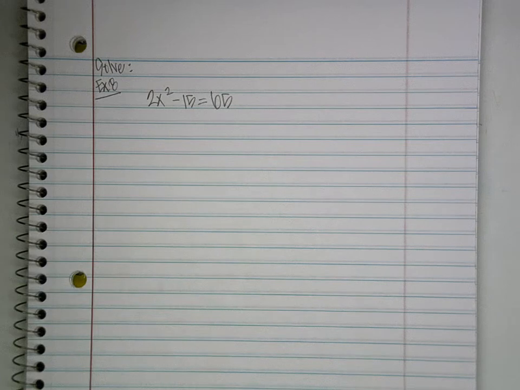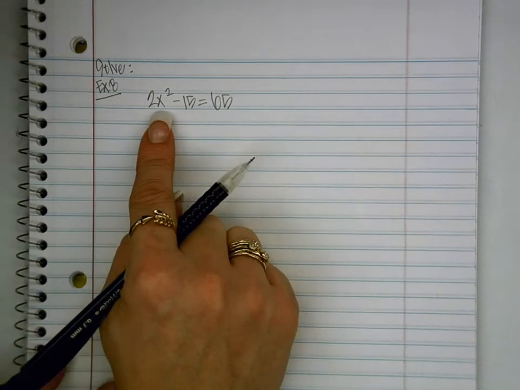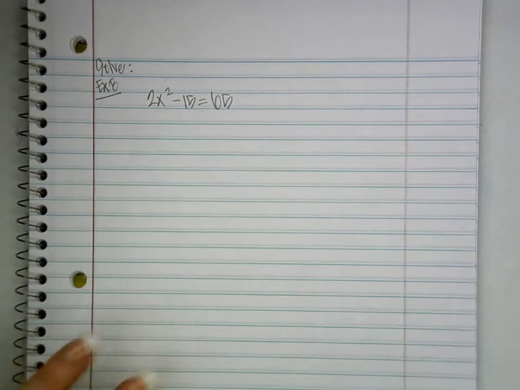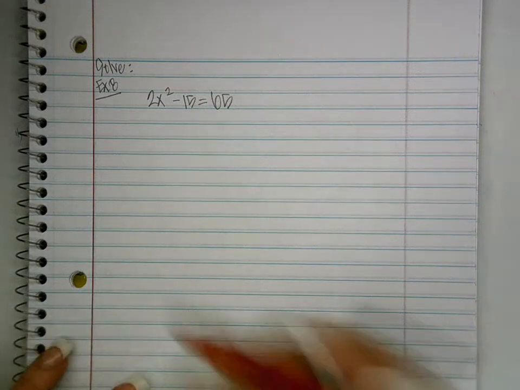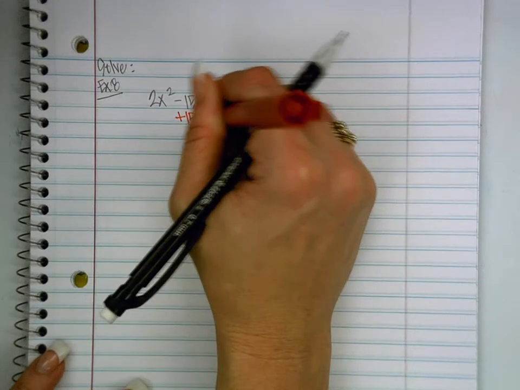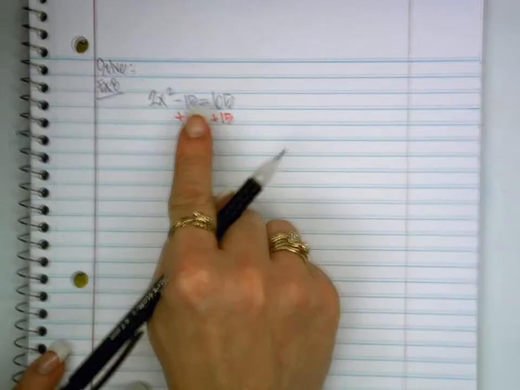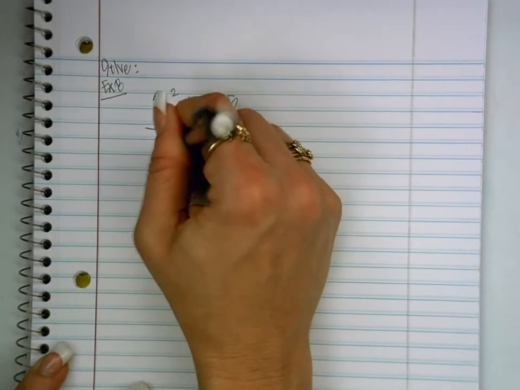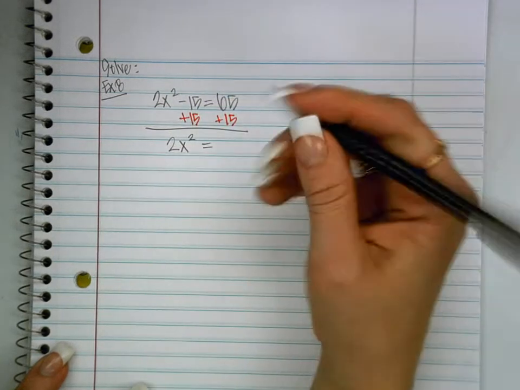Now, we want to get this x by itself. Whenever you're solving, you always want to undo the easiest thing first. Here, the easiest thing to get rid of is this 15. So you're going to add 15. We're using the additive inverse. Since it's negative, we add it. That leaves you with 2x squared equals 65 plus 15, which is 80.